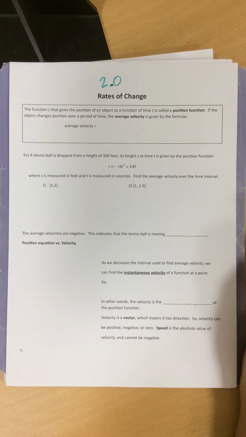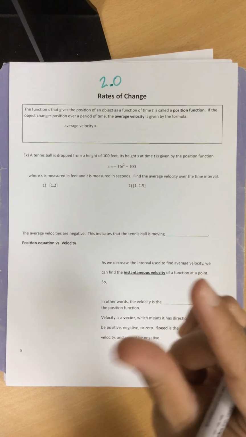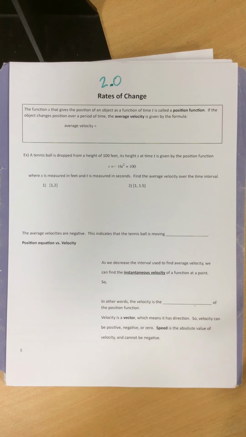So rates of change, which we talked about really quickly in Unit 1, we talked about as the slope of a line, right? The average rate of change over time. You can find the instant rate of change if you narrow the interval and make it smaller and smaller, right? So now we're going to relate that to velocity.